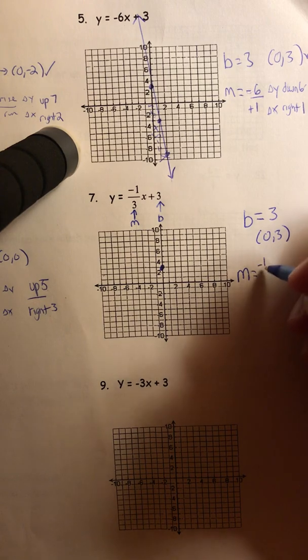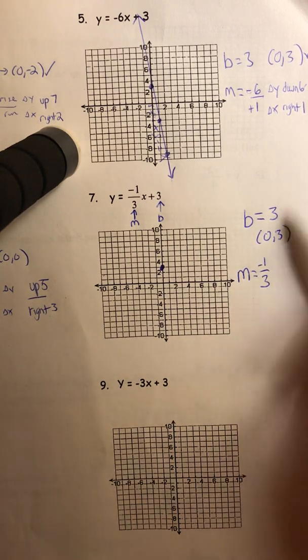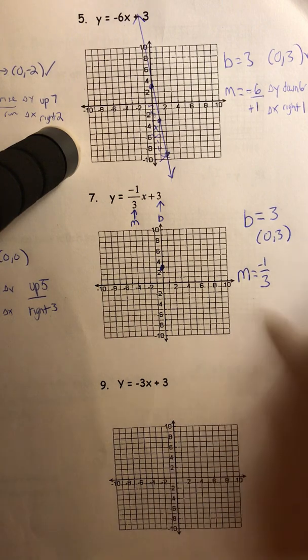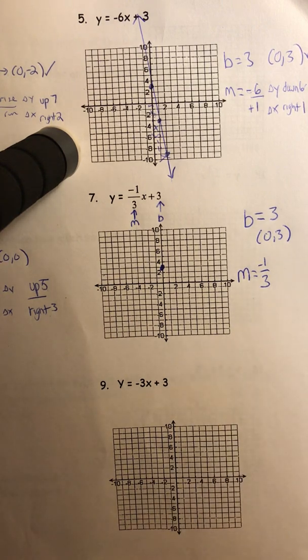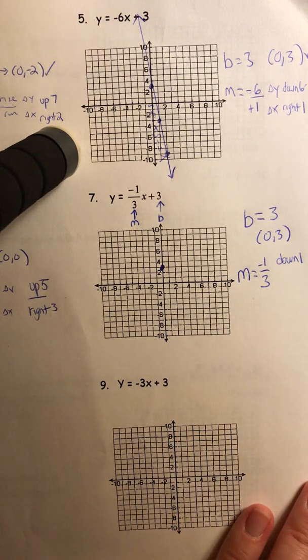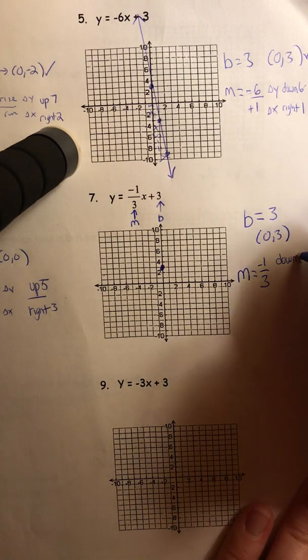It is -1/3. So remember, the top number is your vertical change, so up or down. If the top number is negative, that means we're going to go down 1. Now let me make that look like a 1.